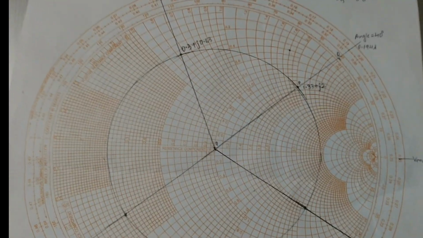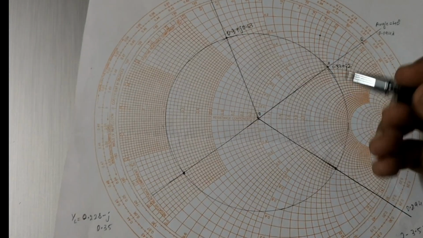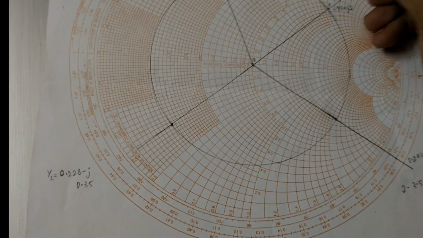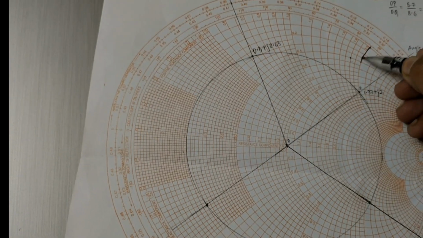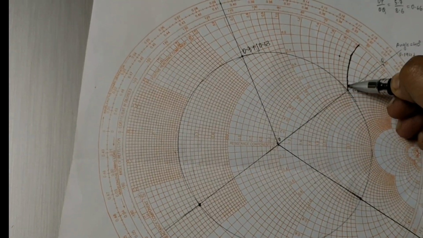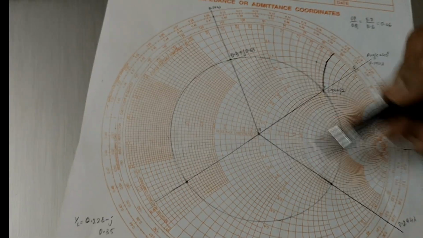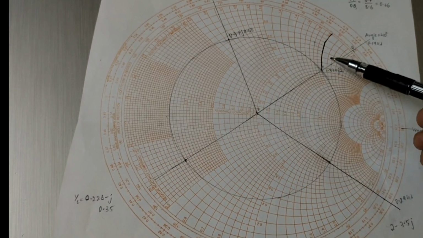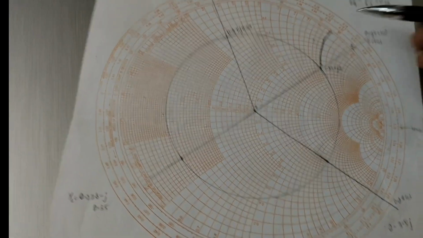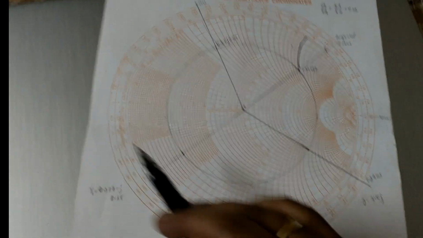Let me highlight it so that you understand it well. This is your 2j line. All these things are your imaginary axis, and all these things will be your real axis. So the imaginary axis 2j is done. Why is it plus 2j? Above parts are plus and below parts are minus.